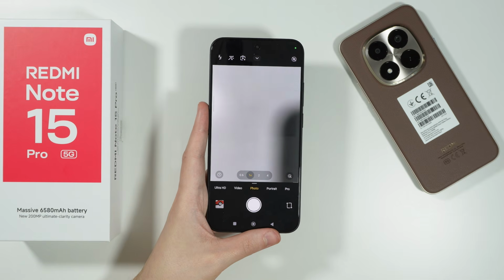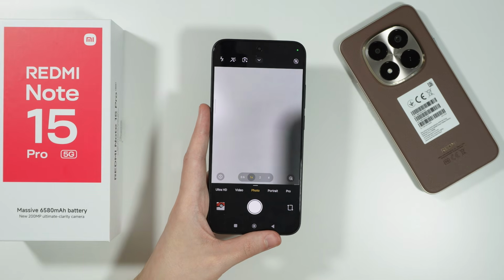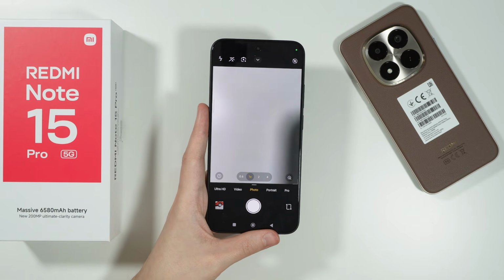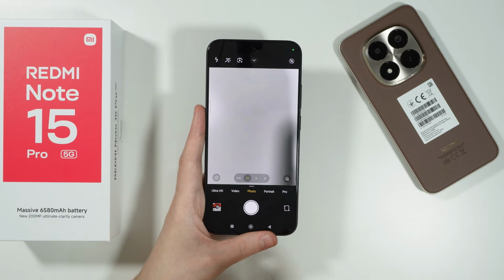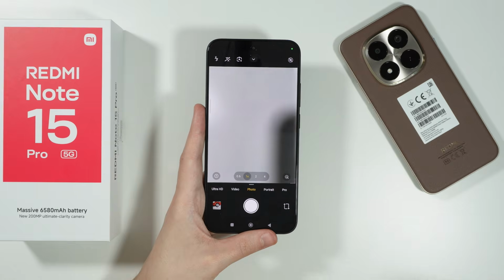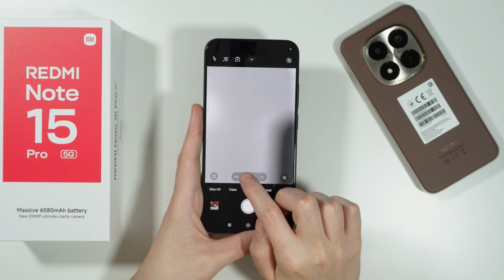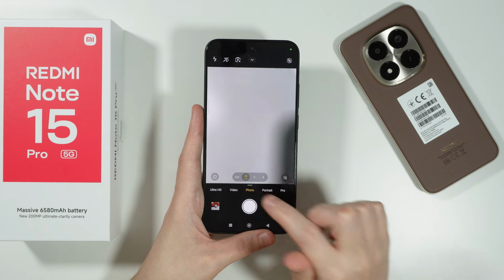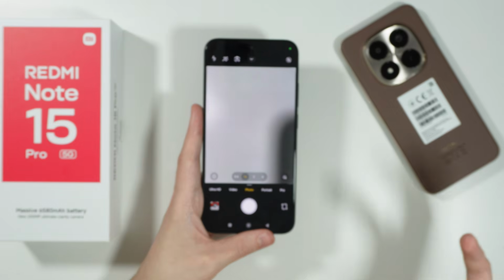Let me show you some tips and tricks for the camera for Redmi Note 15 Pro 5G and 15 Pro Plus 5G. So let's get right into it. The first thing that I want to show you is we can quickly change the focal distance, for example, in the photo mode. All you have to do is simply tap on the 1x in order to switch between 28, 35 and 23 millimeters. This allows you to quickly switch the focal distance.